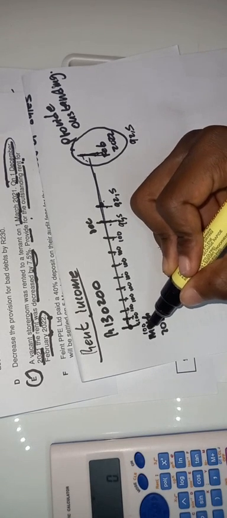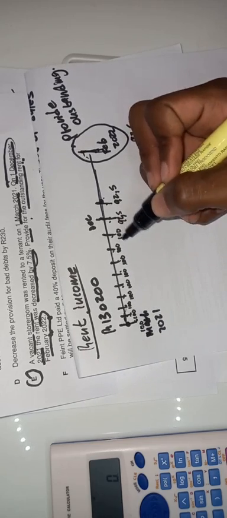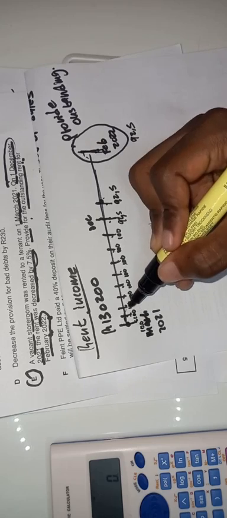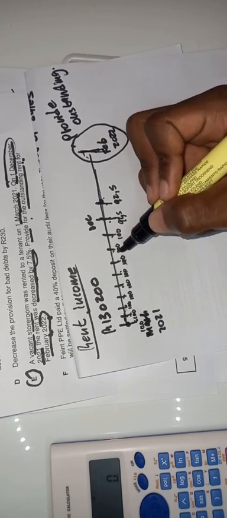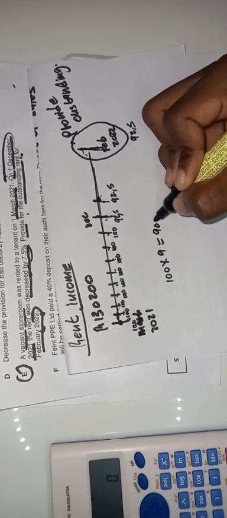Once you have assigned percentages like this, you add them all together. It's 100 times 9 months, which equals 900%. Then the other months are 92.5 and 92.5.